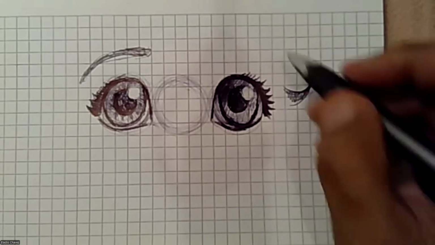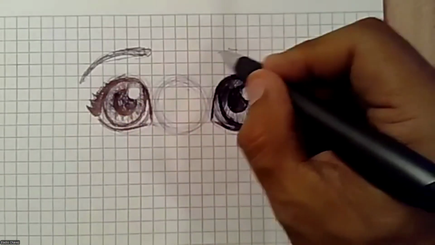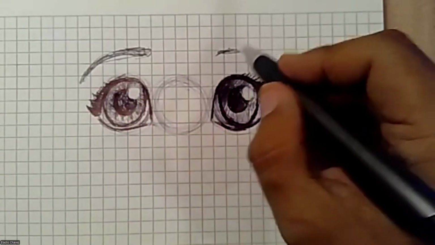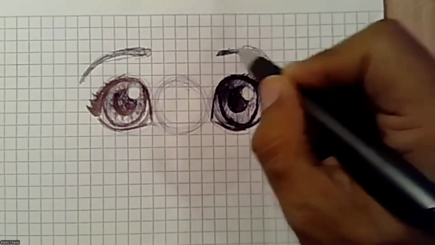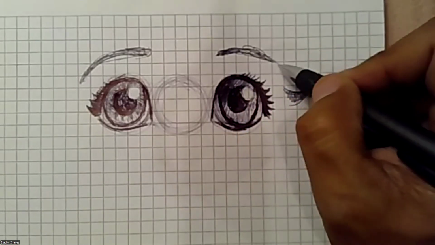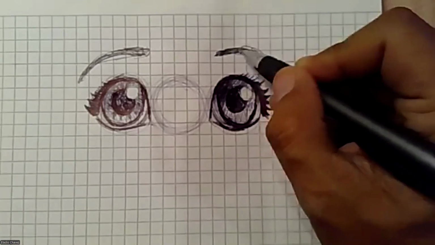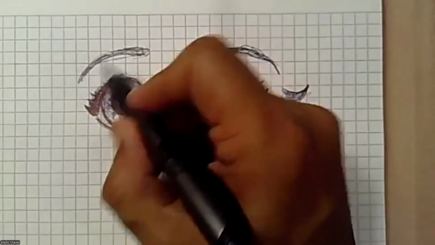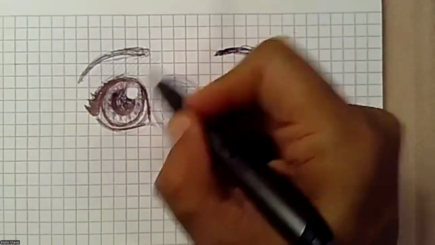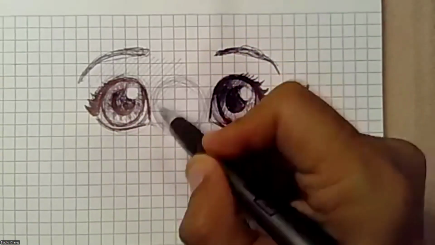And then we got the eyebrow up on top. Try to match it up with that one. See, I got my lines to help me match. And as it comes down, there's the eyes. If I had an eraser, I'd erase that, but I don't. So I'm gonna see if I can shade it in so you don't see it as much.